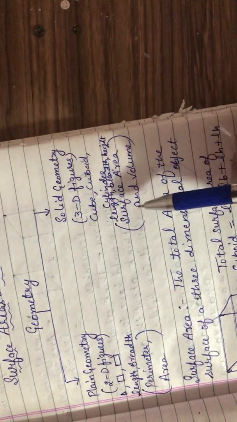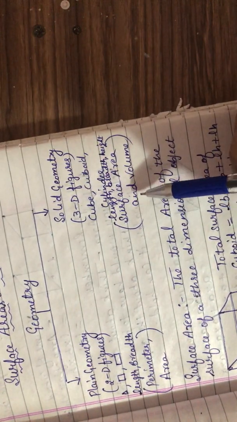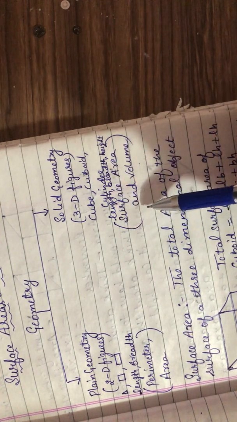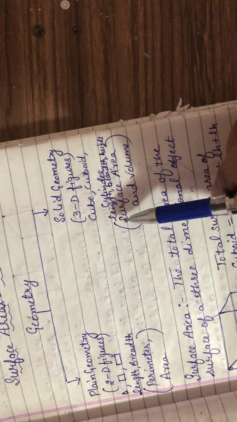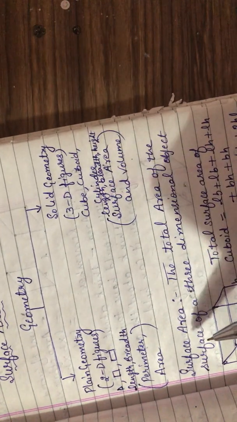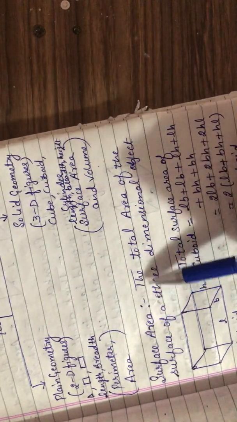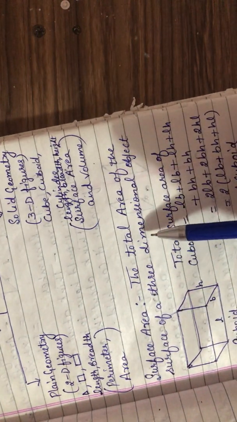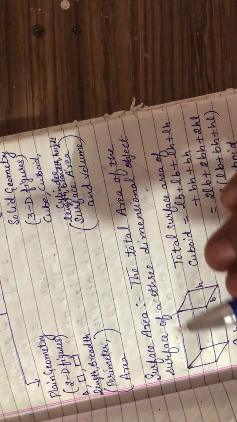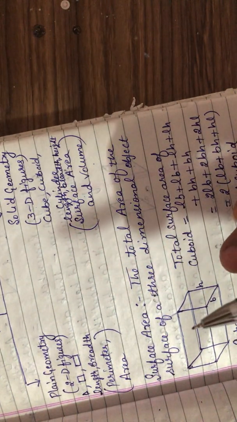But in 3D figures, we always find surface area and volume. So this is the main topic we are going to deal with today, that is surface area and volume. Now, what is surface area? Surface area is the total area of the surfaces of a three-dimensional object.